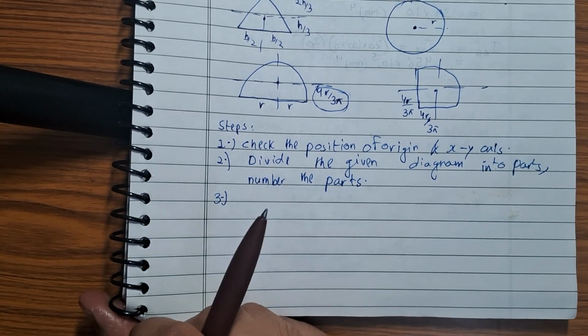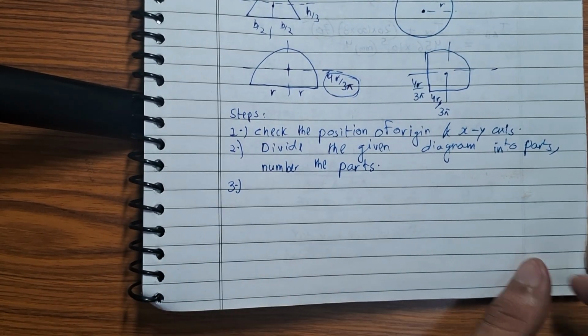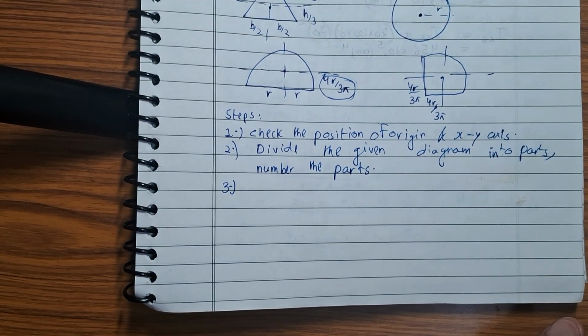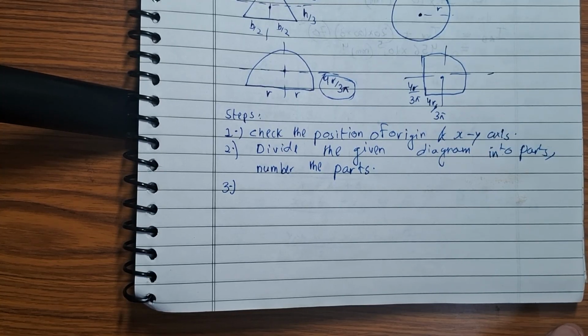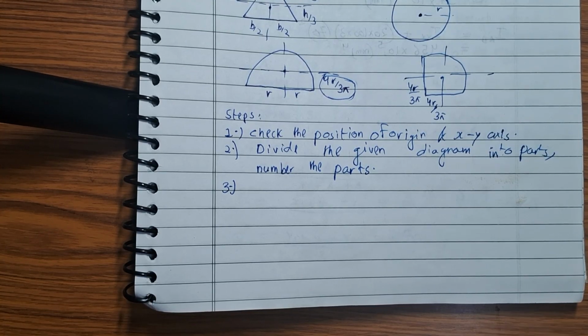So yeah, the third step was to measure the length of each part and write it into the table.